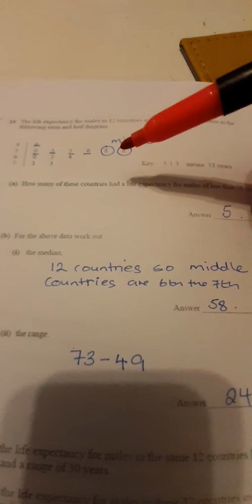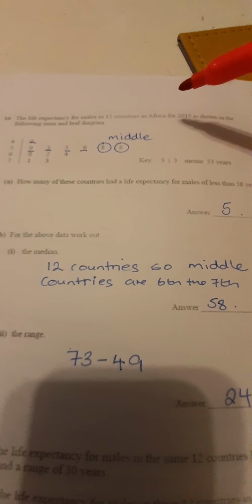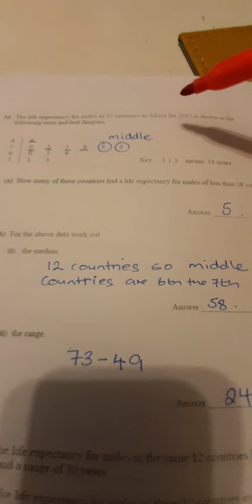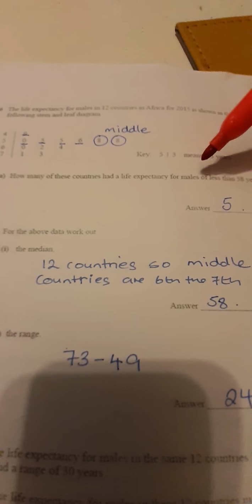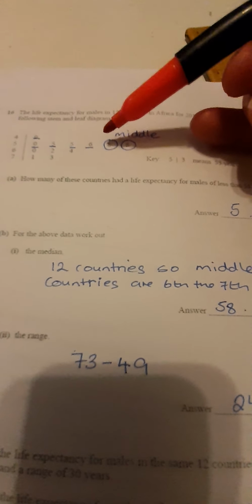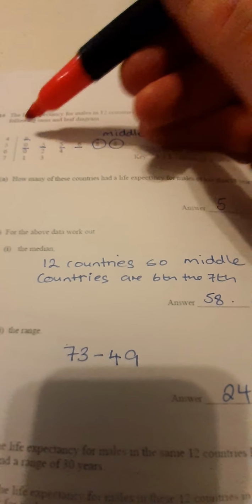Okay, this question, number 16, is a stem and leaf diagram, and it's about life expectancy in Africa in 2015. First thing they ask is how many people have a life expectancy of less than 58. So you go to where 58 would be in the stem and leaf, and you count back how many answers there are. 1, 2, 3, 4, 5.